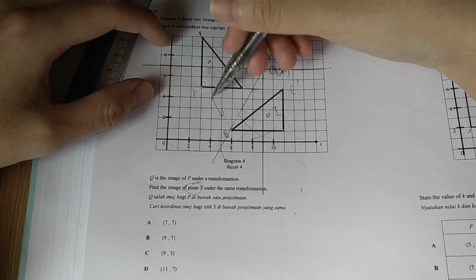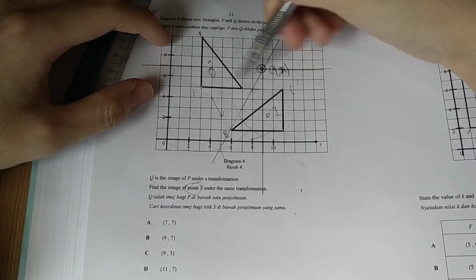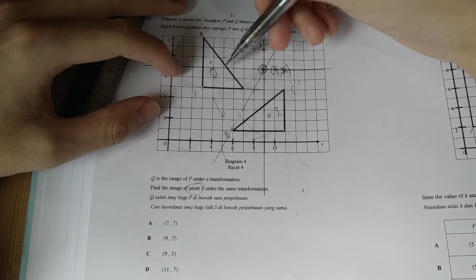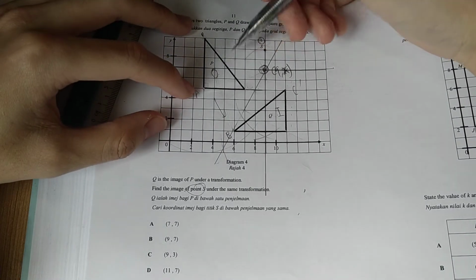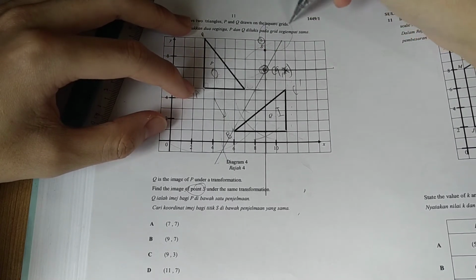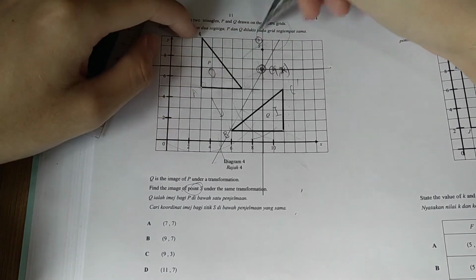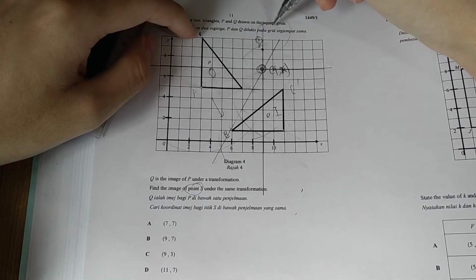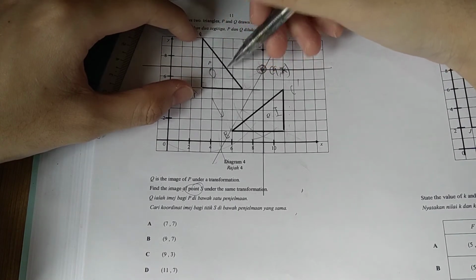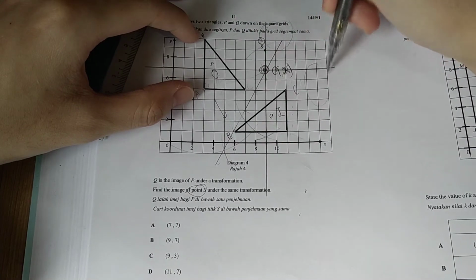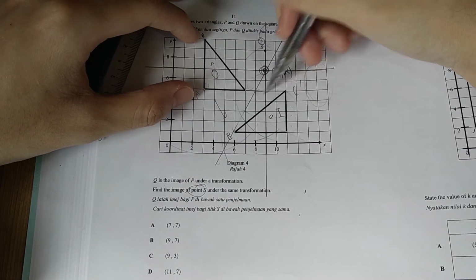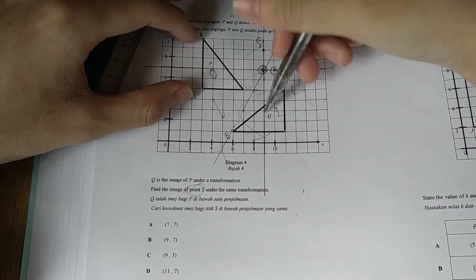Yeah, it's anti-clockwise because the object is here, the image is here, so it's like anti-clockwise. Why is it not clockwise 90? Because if it's clockwise 90, the image should be here. And what if it's 180? If it's 180, it will be here. But it's here. That's why it's a clockwise 270.